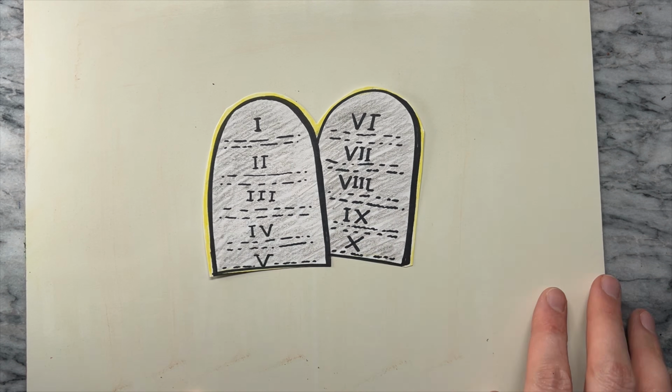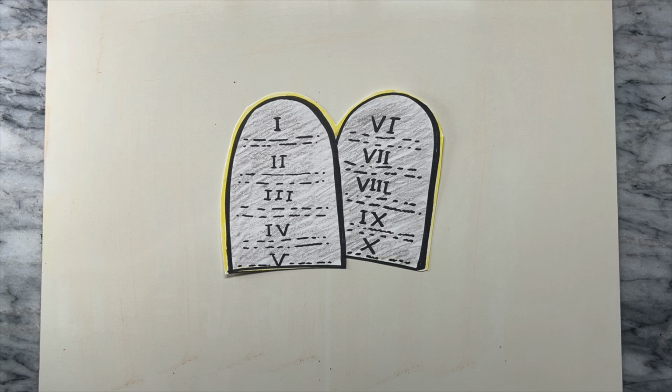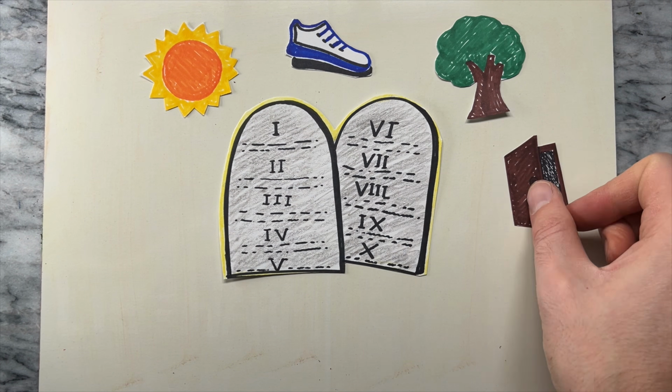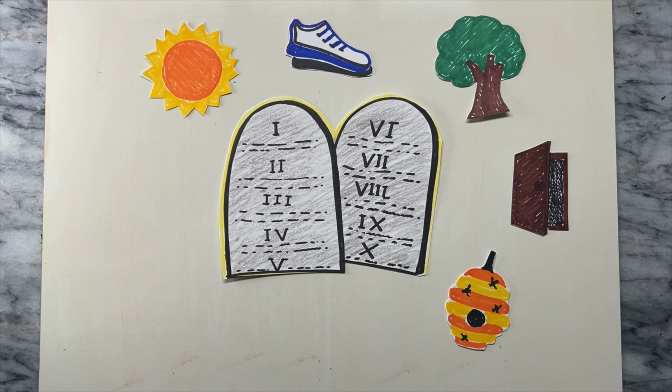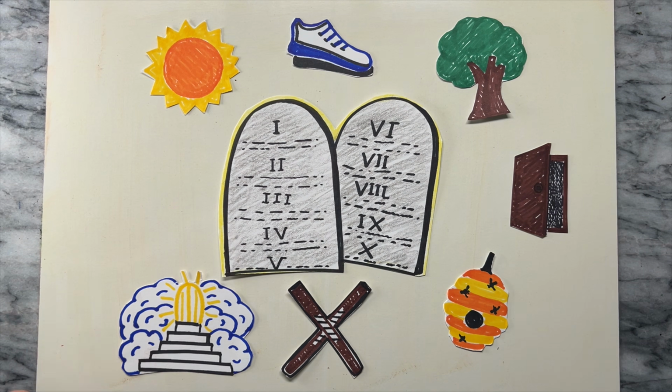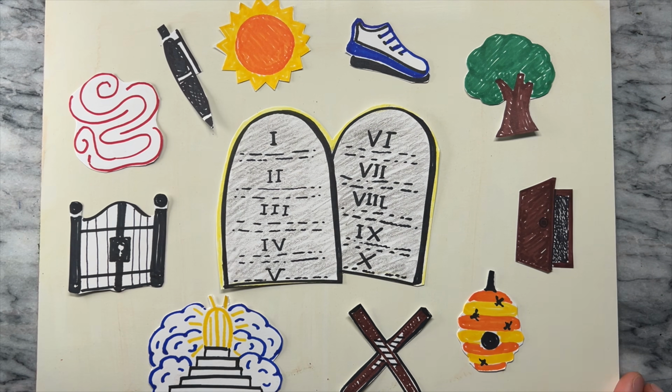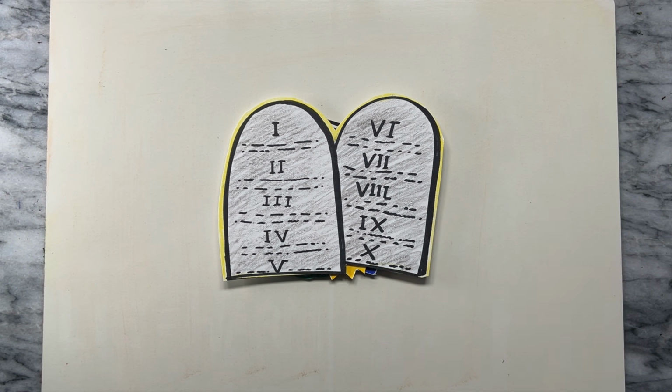So there you have it. There's the 10 commandments. All you have to remember is 1 sun, 2 shoe, 3 tree, 4 door, 5 hive, 6 sticks, 7 heaven, 8 gate, 9 line, 10 pen, and you'll have all the 10 commandments memorized in order.